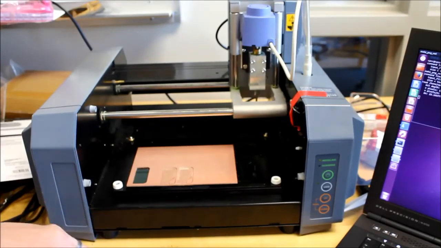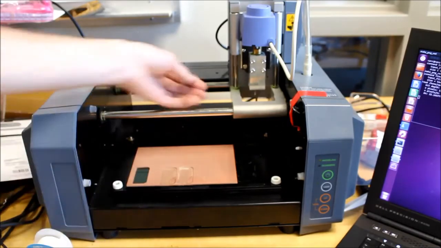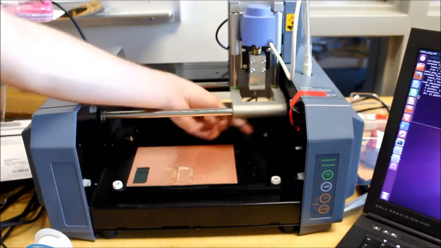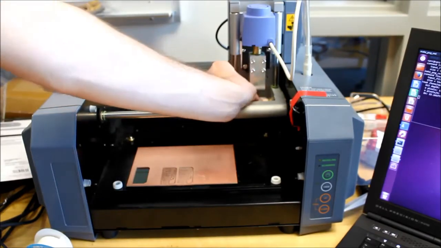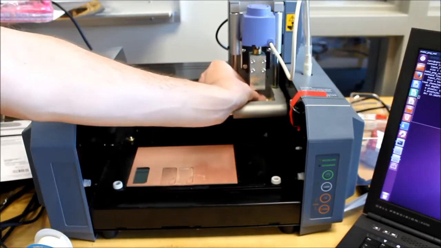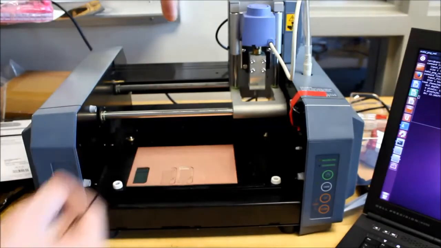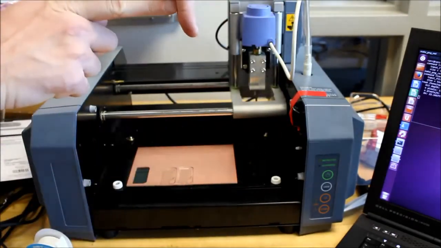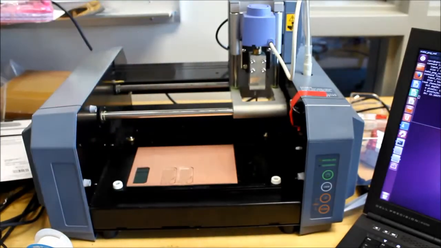So first, find the Allen wrench that you need, and you can spin the spindle manually with your fingers to make sure that the set screw is oriented toward you. Now there's a set screw on either side of the bit. So the bit's here, and there's a screw hole on both sides in the spindle.